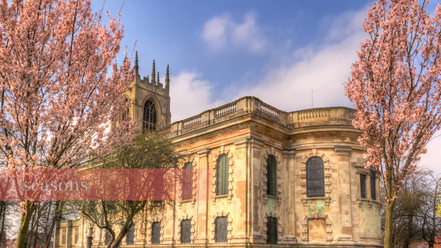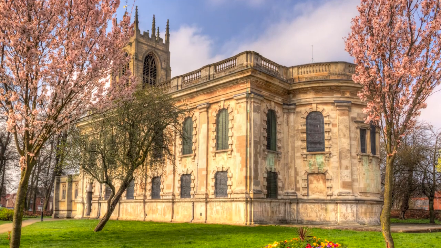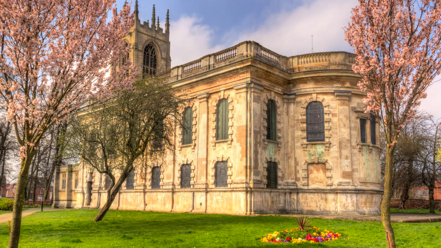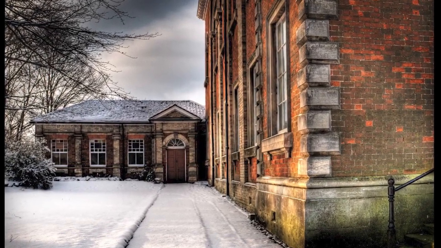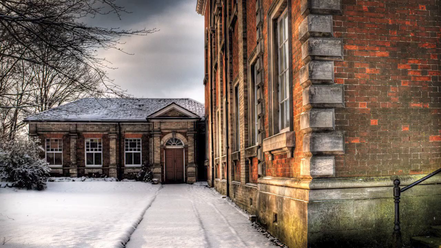If your churchyard is full of trees that blossom in the springtime, make sure you capture that moment. If it's a snowy, frosty day, venture out and get the photograph of your church with that beautiful dusting of frost. It will make a great Christmas card.